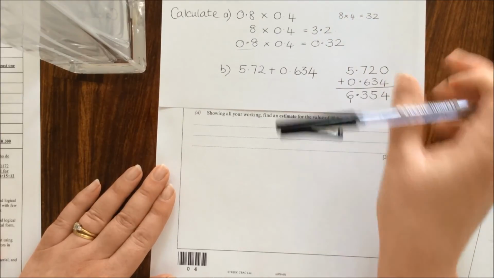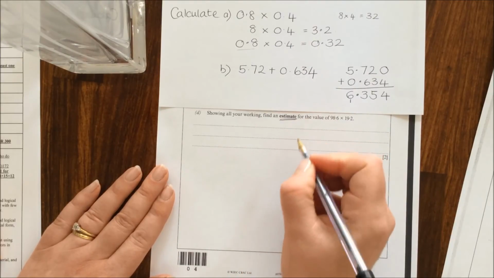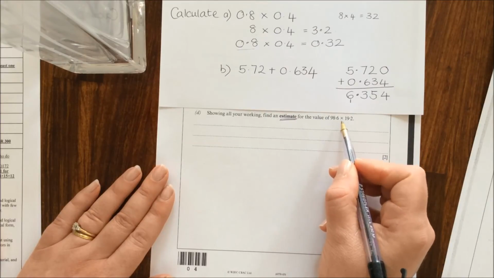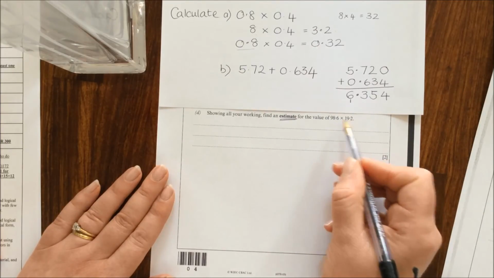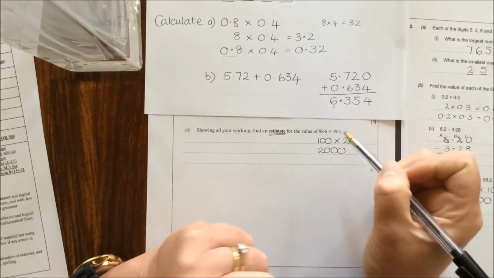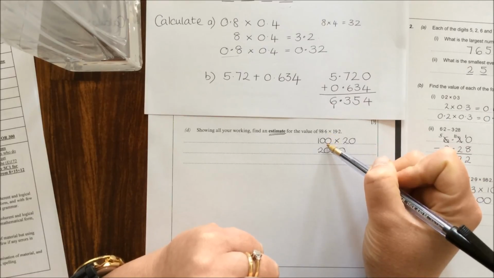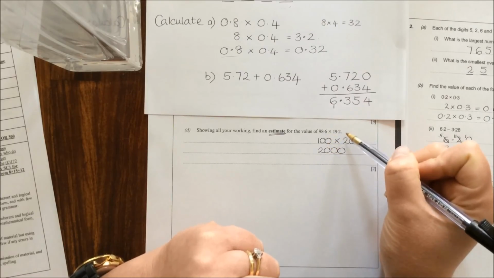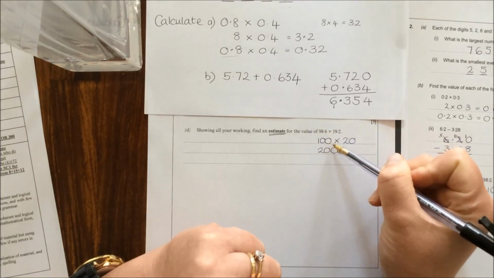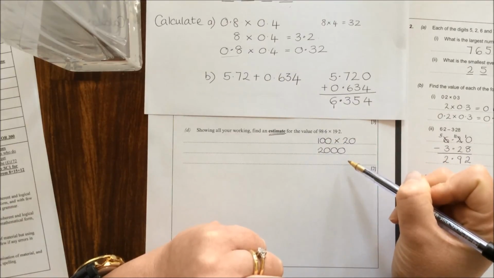And then this last one, showing all your working, find an estimate, they've even put it in bold for you to remind you, for the value 98.6 multiplied by 19.2. Remember, we try and make the numbers as easy as possible. So 98.6 is close to 100, 19.2 is close to 20, and 100 multiplied by 20 gives us an answer of 2000.